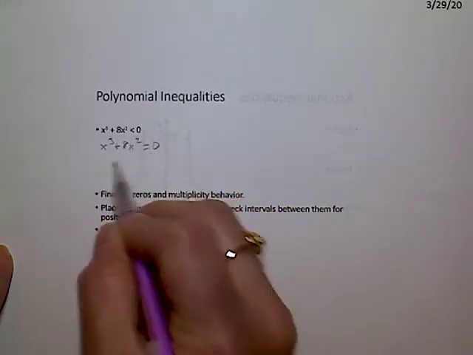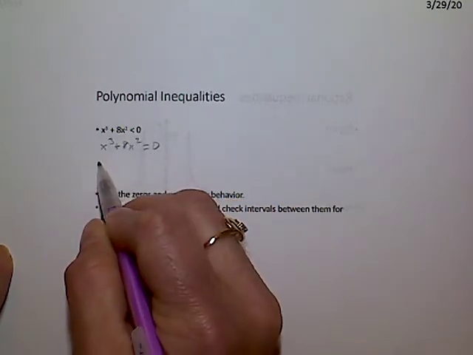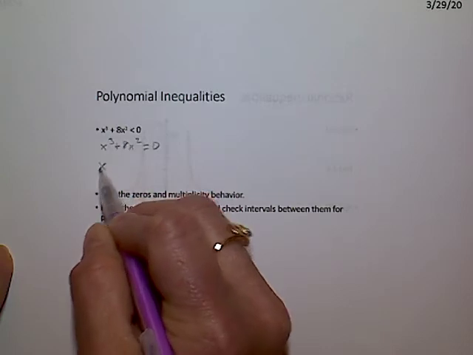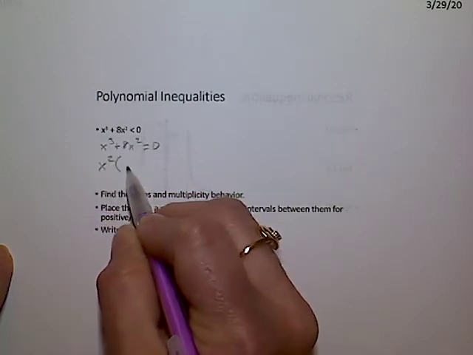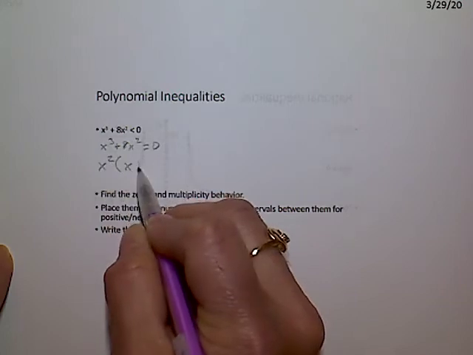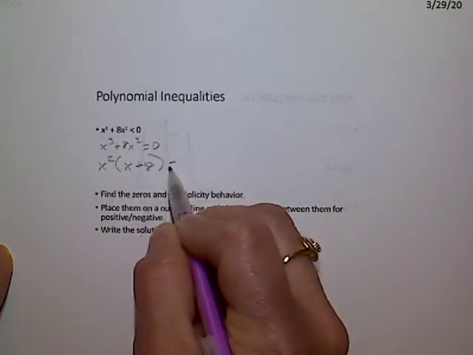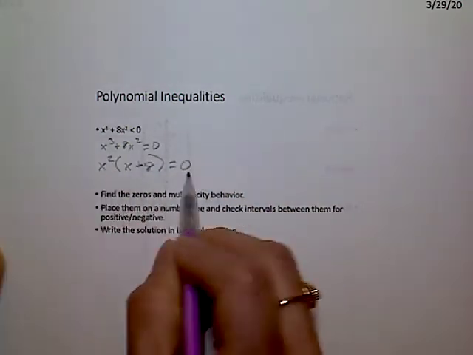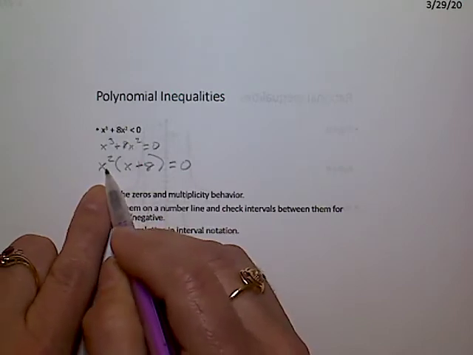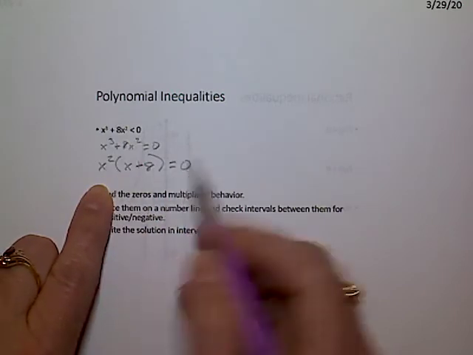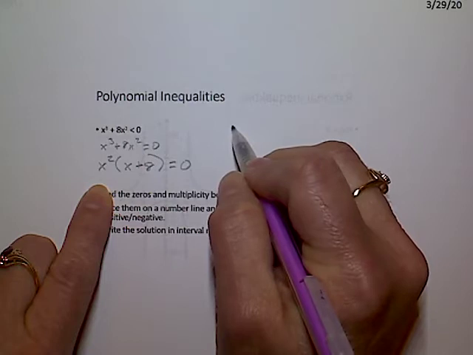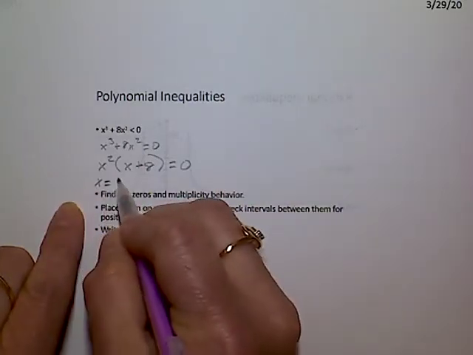To find this, I'm going to factor first. I see a GCF, x squared. I'm going to take that out. That leaves me with x plus 8. To solve this, I'm going to take x squared equals 0, and that gives me a zero of 0.